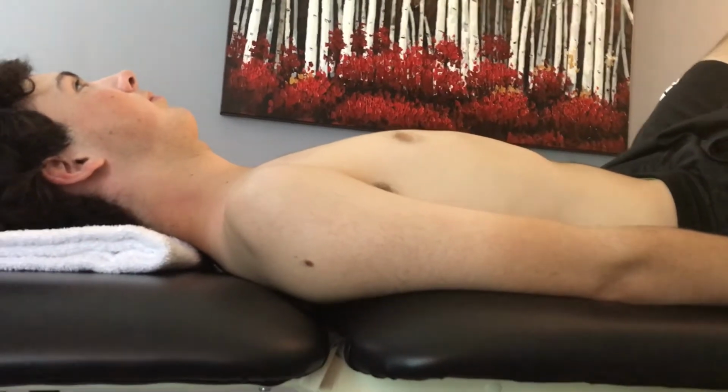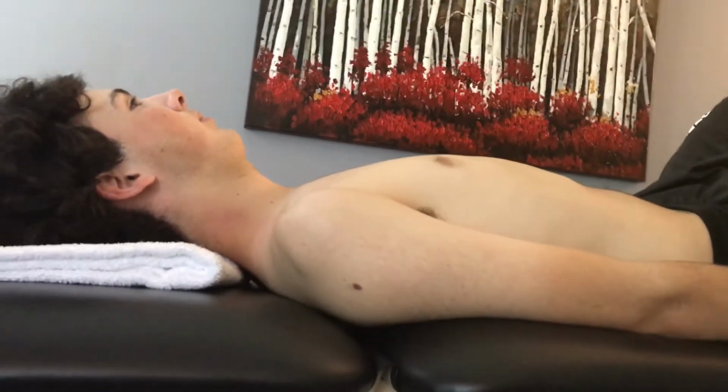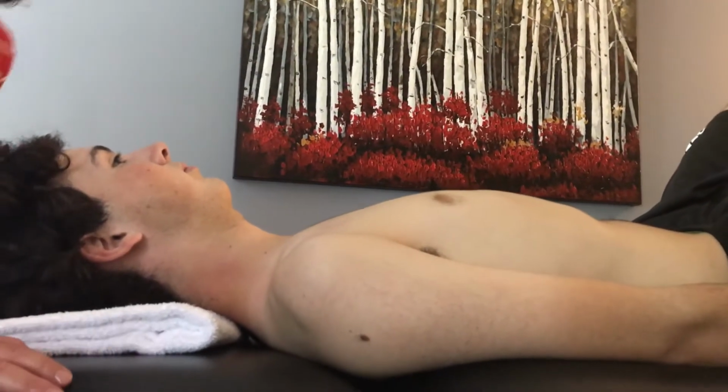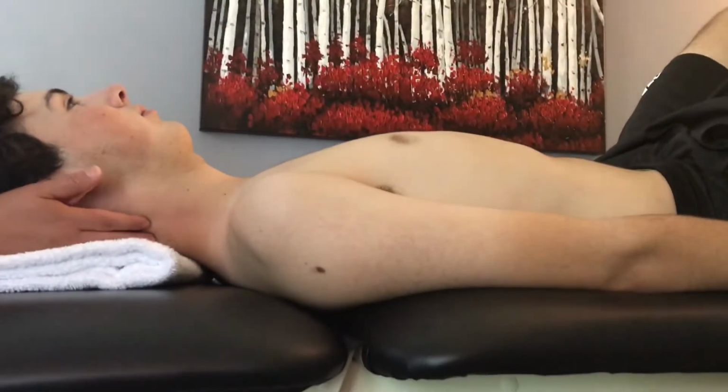Okay, so now I want to just talk about bony palpation. Once I turn him over, I'll go back to those scapular muscles. Obviously, he's laying on them right now.